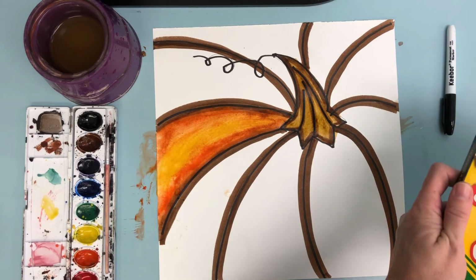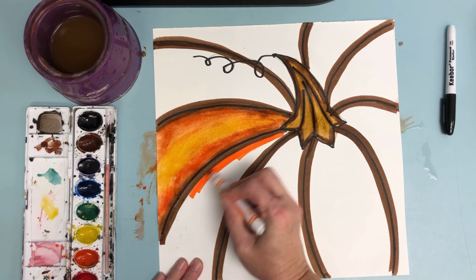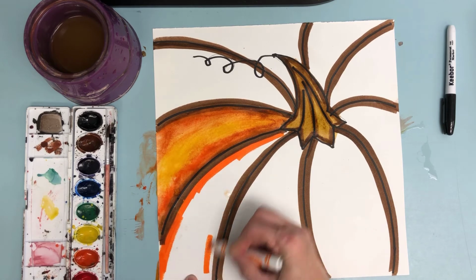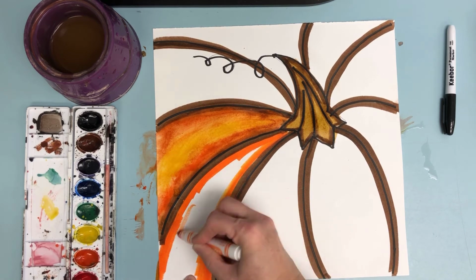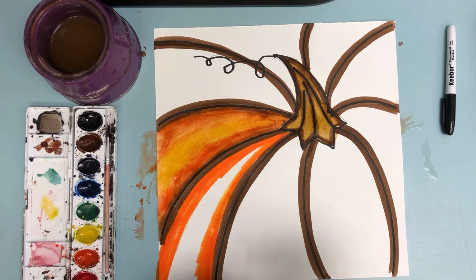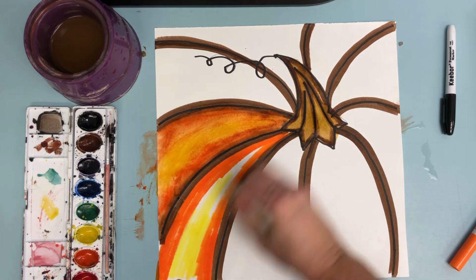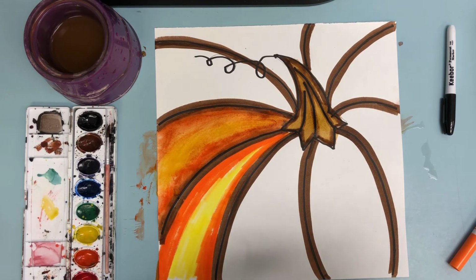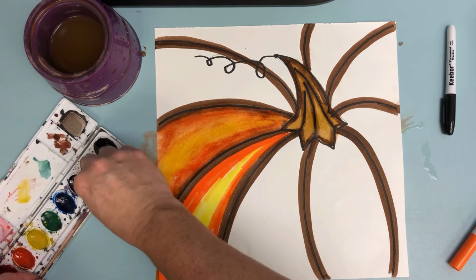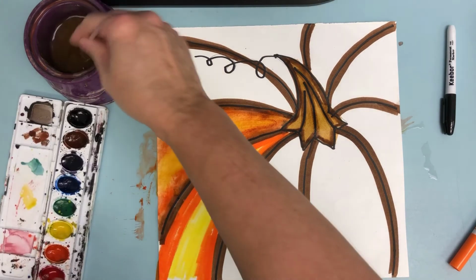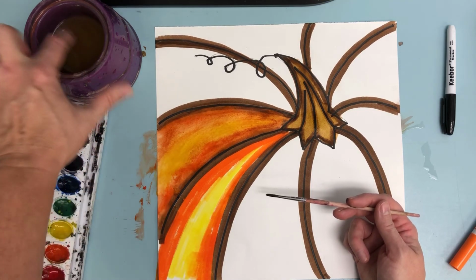So I've already got my brown out. So now I'm gonna just take orange, and I'm gonna do some orange here, and some orange over here. Get yourself a lot. It spreads really nice when you do that. And then you can take the yellow, get that in there. And now you can take your brush with just some water, and even if you didn't have your brush, you might be able to do this with a finger too, with a little bit of water. You can kind of rub those together.